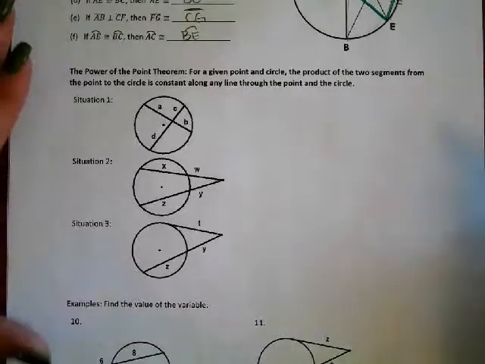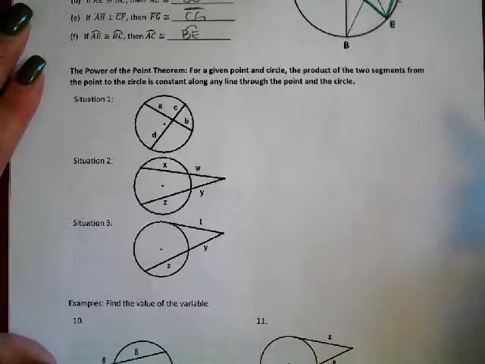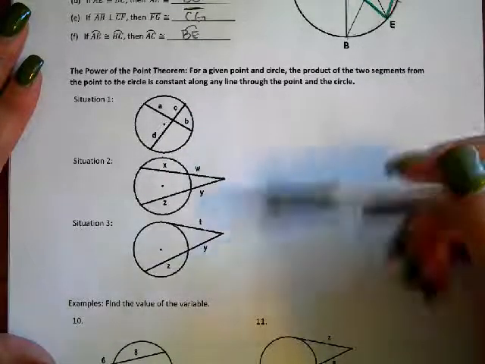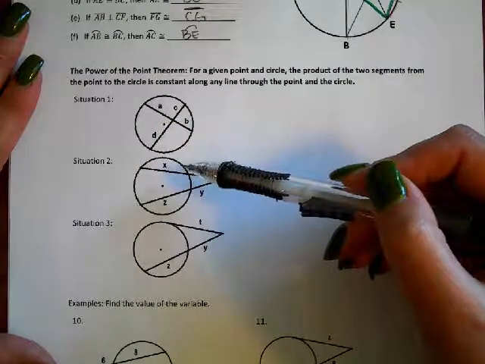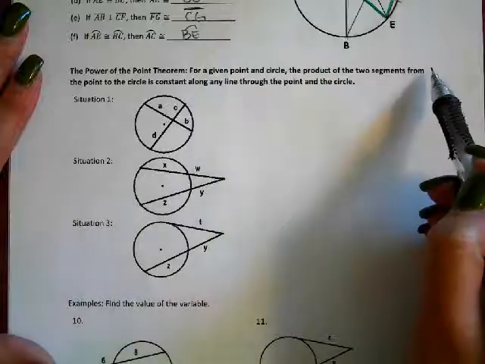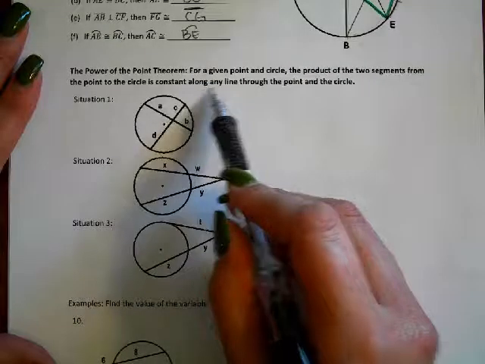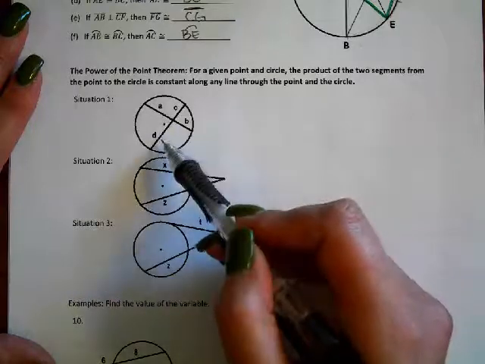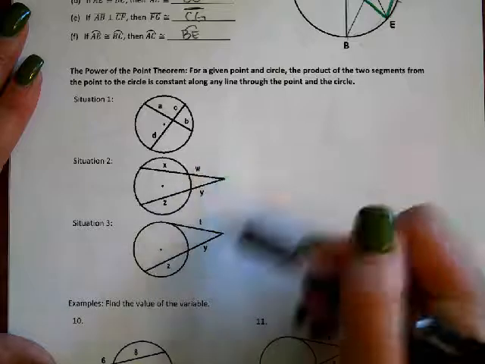All right, next in our notes on segments of a circle, we have the power of the point theorem. We have three different situations of how these segments are going to interact with each other. The product of two segments from a point on the circle is constant along any line through the point and the circle. I have a pretty good way to remember these.